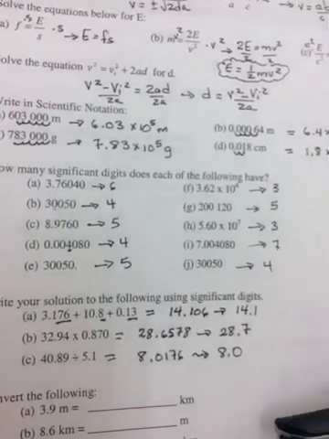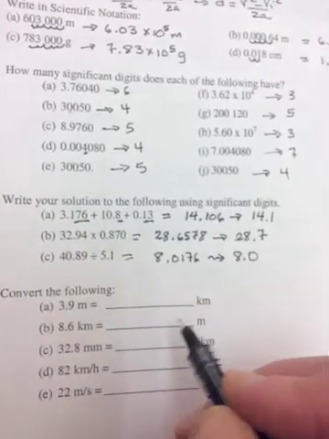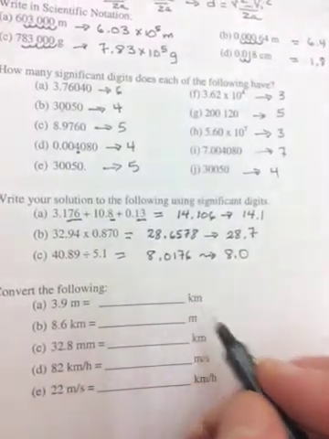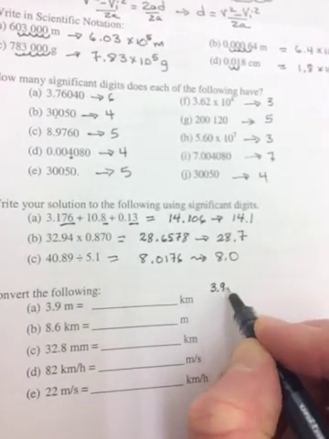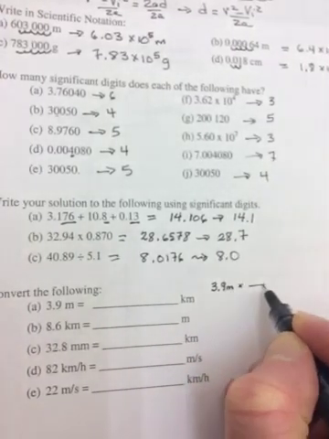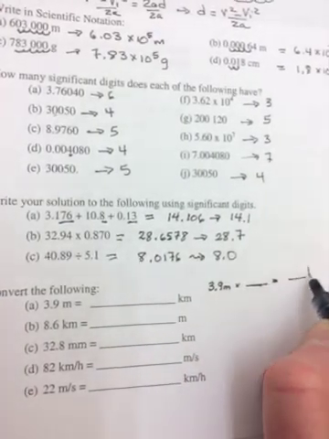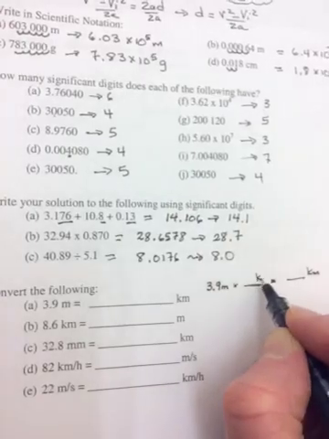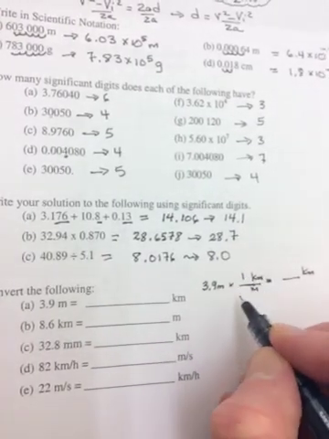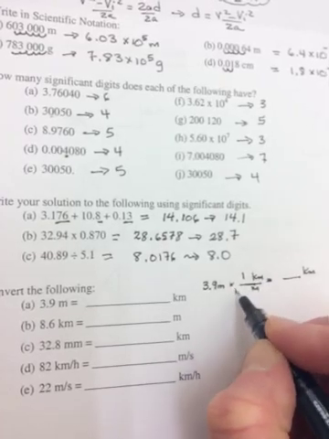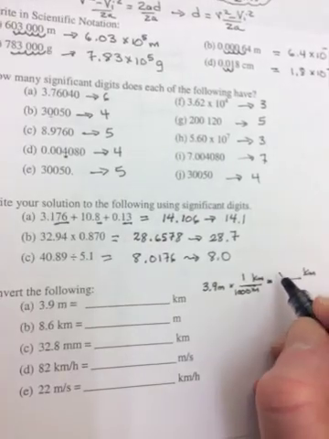Okay? Convert the following. So we're going to be switching from one unit to another, and you're going to need that conversion factor. Okay, so first one, 3.9 meters. We need to multiply by something so we can get to kilometers. Okay, so we want kilometers on the top. That'll mean meters on the bottom. Put a 1 on the larger one. How many meters in a kilometer? It should be 1,000.